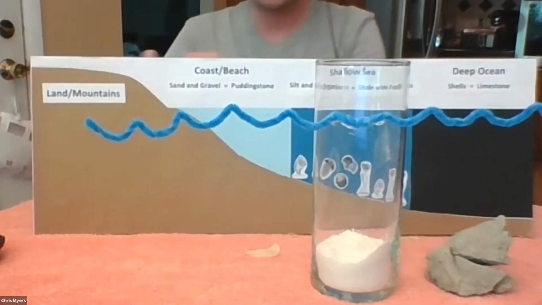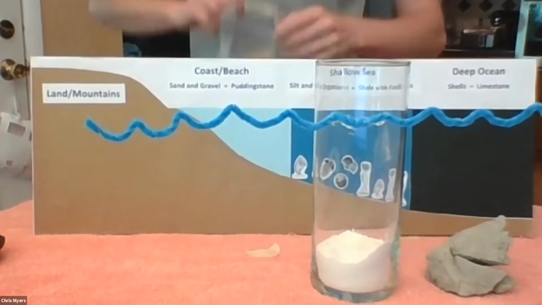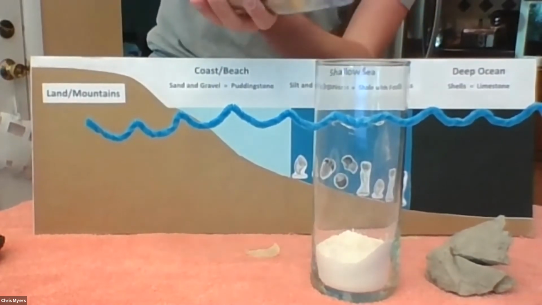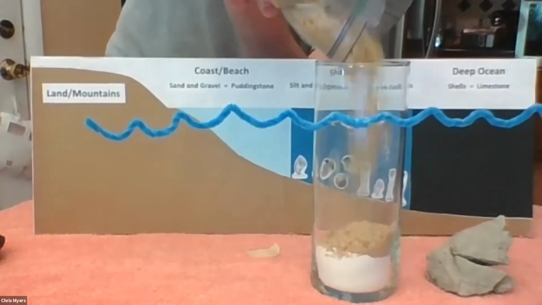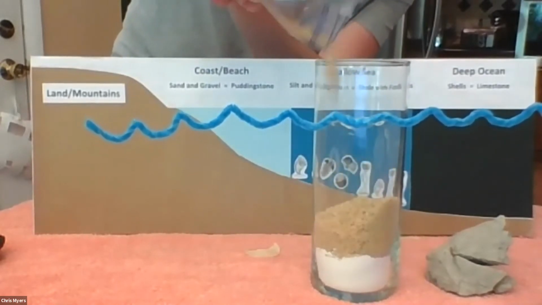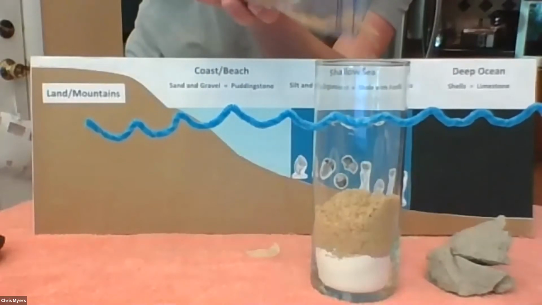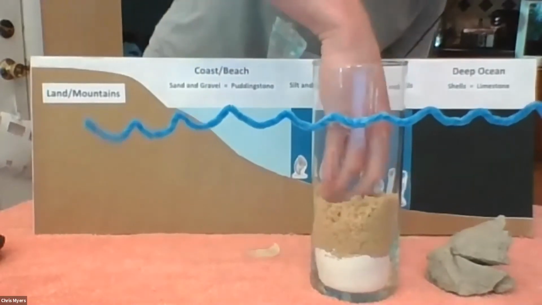So as we're sitting here, little bits of rock the size of baking flour start falling on us. Now we represent this little layer of silt-sized rock particles from those mountains falling down, and it creates another layer.